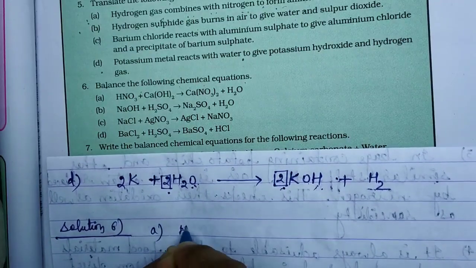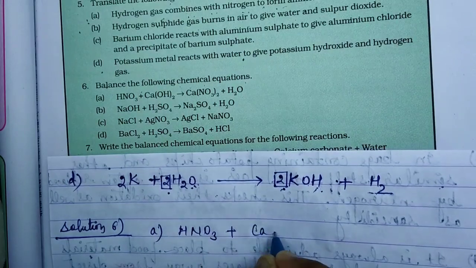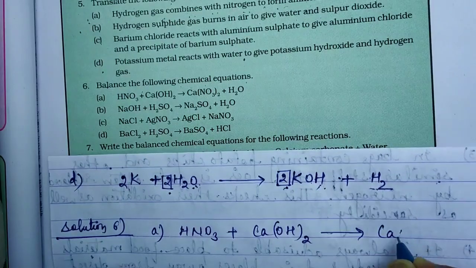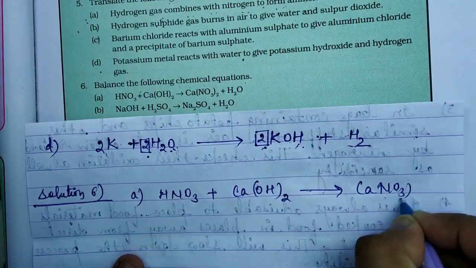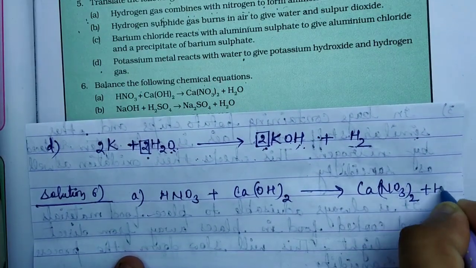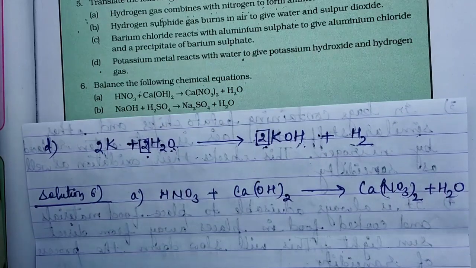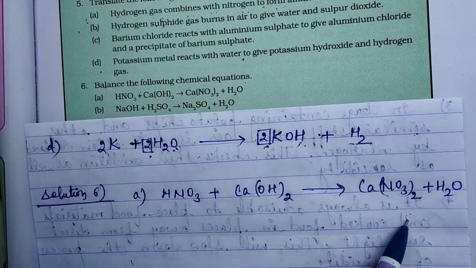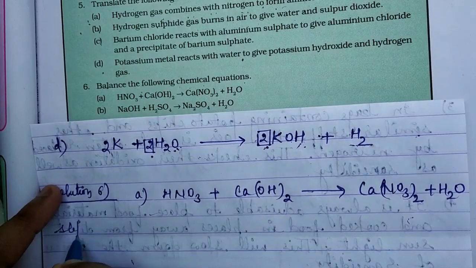The first equation is HNO3, nitric acid. This is nitric acid, which reacts with calcium hydroxide to give rise to calcium nitrate and water, H2O. The balancing of the equation is done in the following steps. First step, let us count the number of atoms of all elements on both sides of the equation.